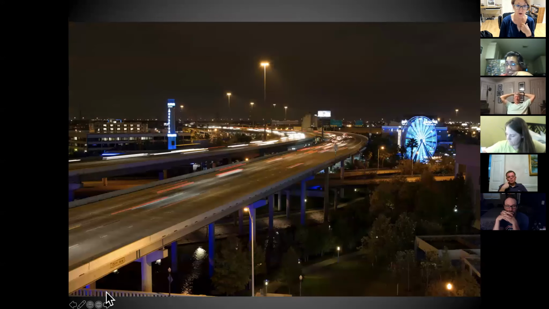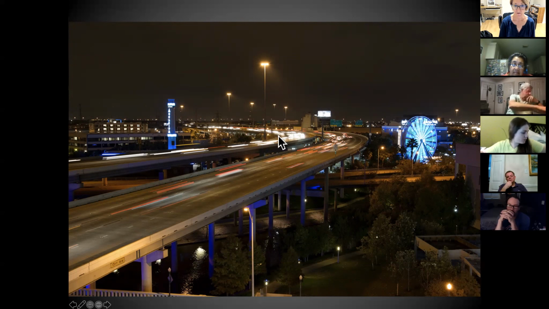If you want to do a long exposure, on the other hand, all the lights might run into each other. So if you go up here and you do an f/22 at a 30-second exposure, you're just going to get continuous red lights or continuous white lights. So in this case, coming towards you, this would just be a steady stream of white lights.